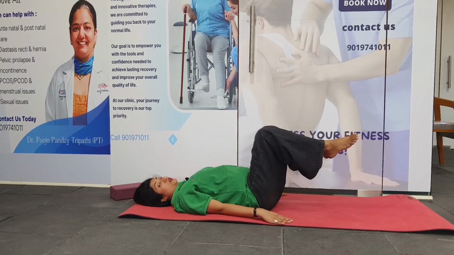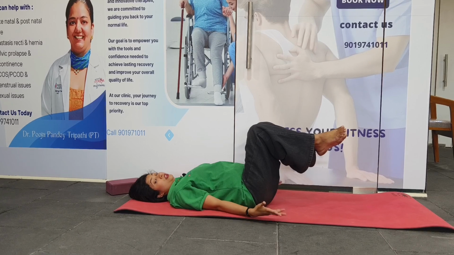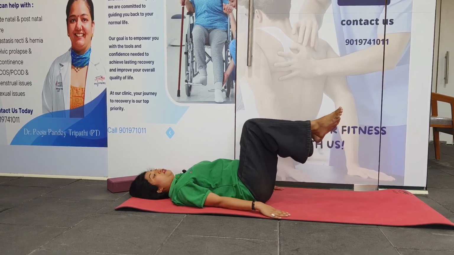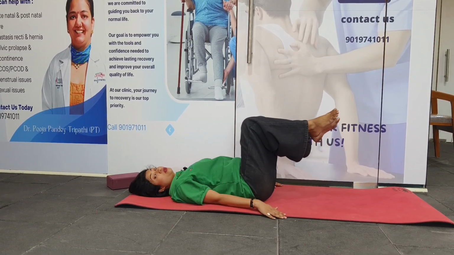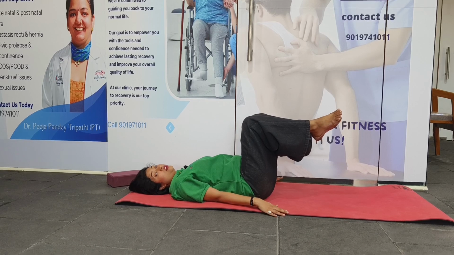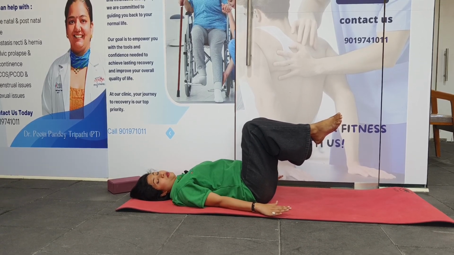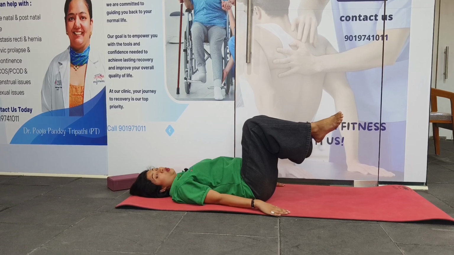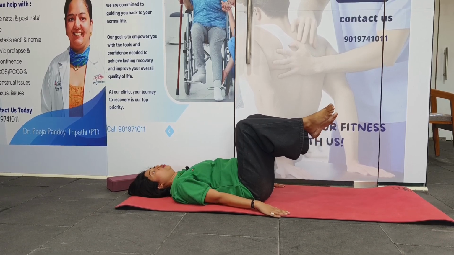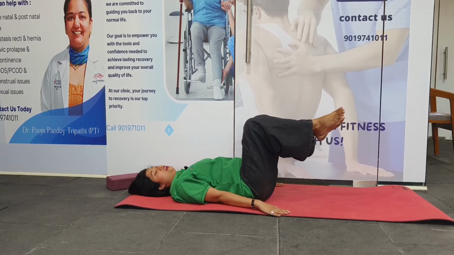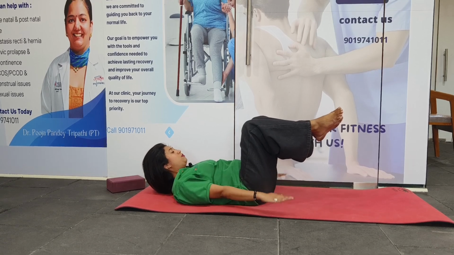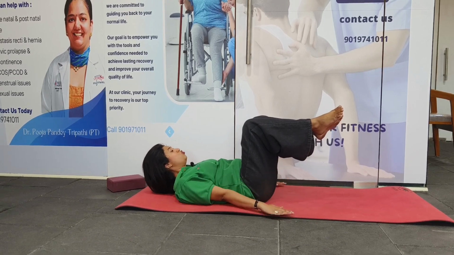Now again in tabletop position. This is the modified version of the previous exercise. But if you are able to do the previous one easily, then you can try to do it once. If you are feeling any type of discomfort or anything like that, please avoid it. Again, engage the core, legs in 90 degrees. Lift your neck up, pulse movement with blowing out.